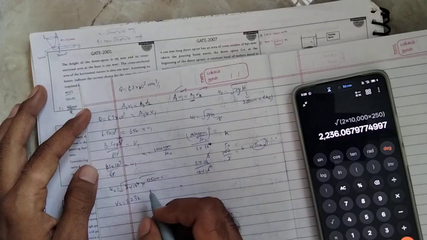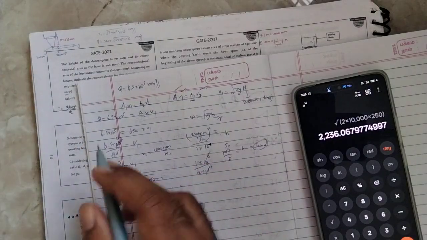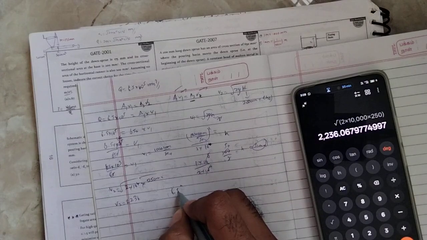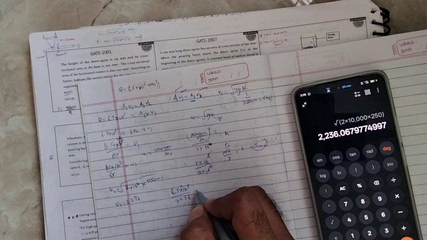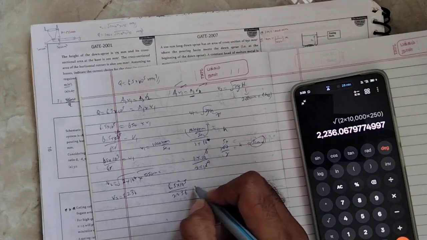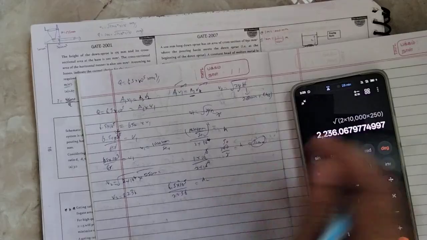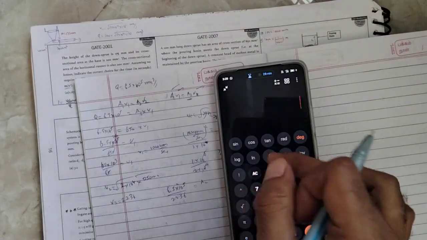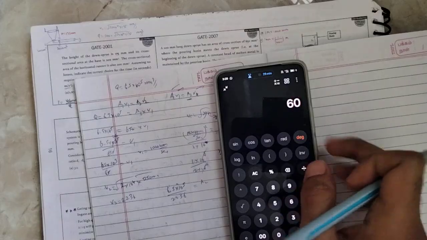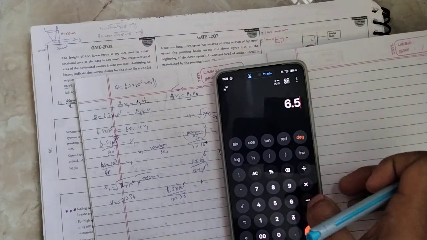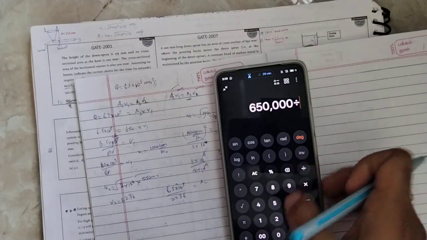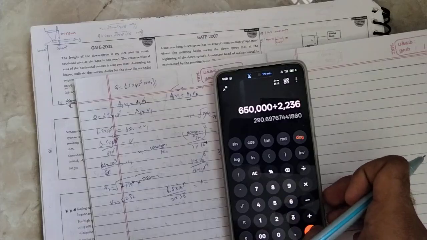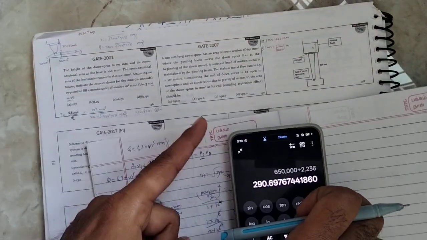Now we'll calculate A2. Q equals 6.5 into 10 power 5 equals A2 into 2236 mm per second. So A2 comes to about 290, so you can see C is the option.